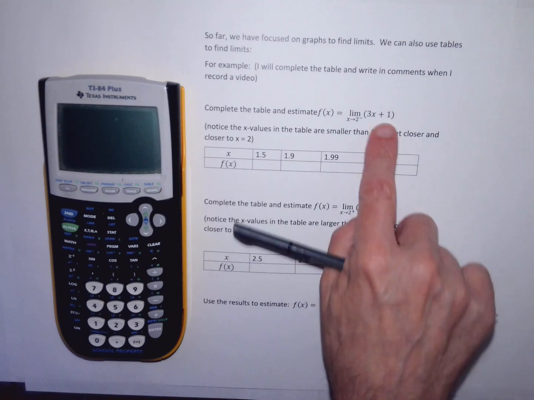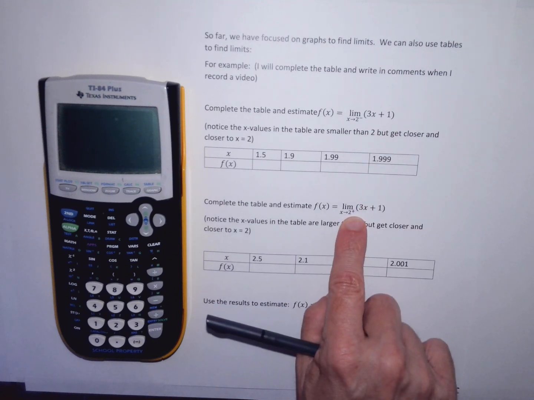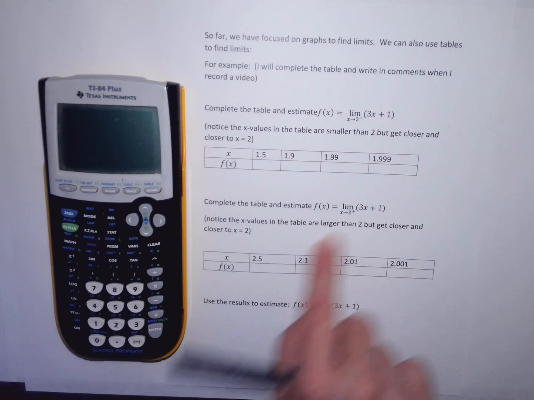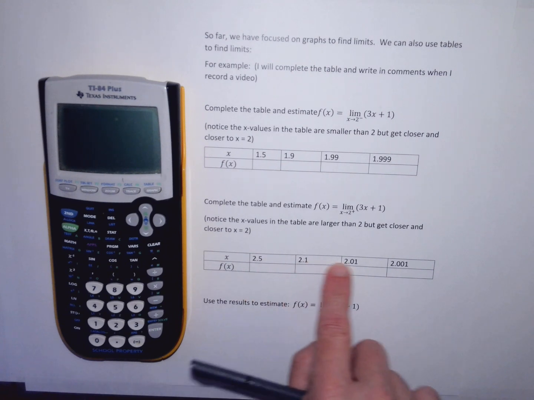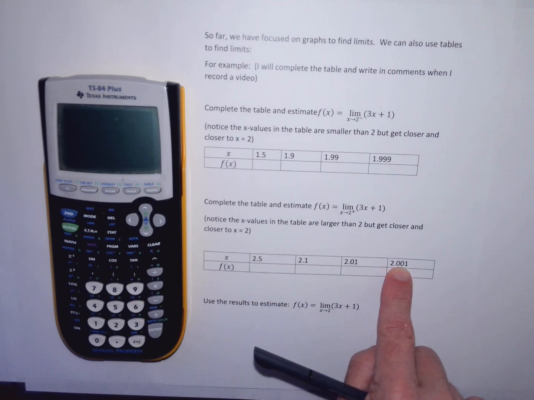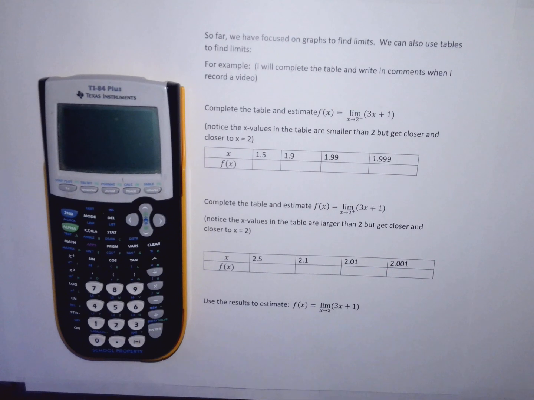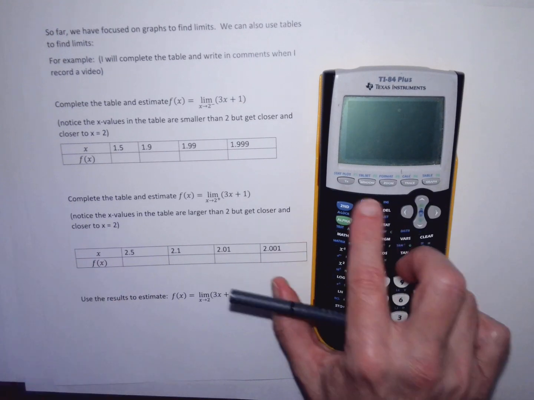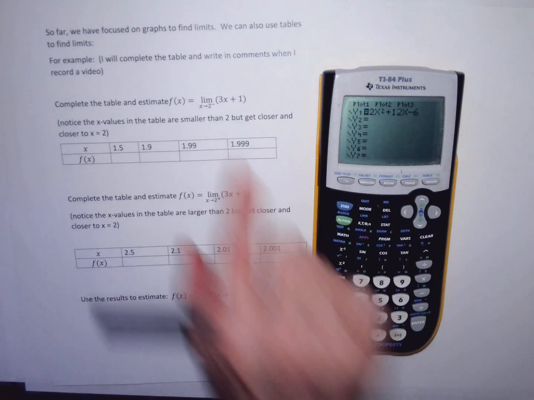Similarly, if I want to take the same function and do the right-hand limit as x approaches 2, then I need to plan out some numbers that are bigger than 2 but progressively closer to 2 and see if there's a y value that we get closer to. So let me do this right now. Pull out my calculator. Into my y equals, put the function 3x plus 1.